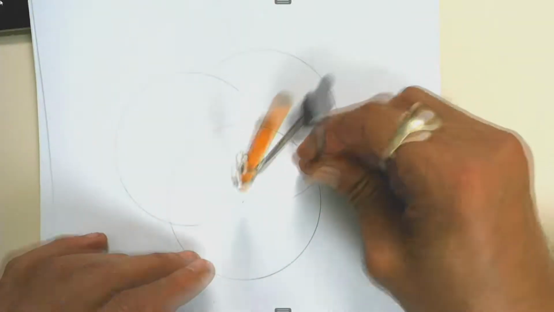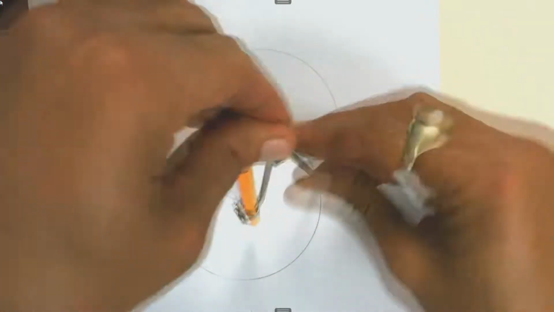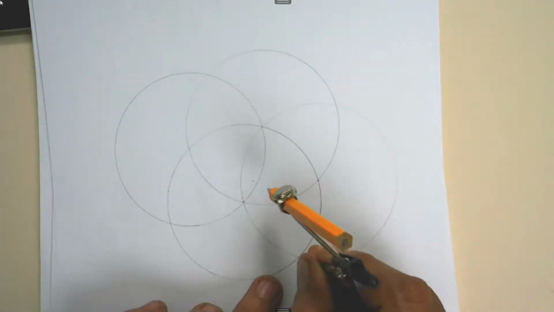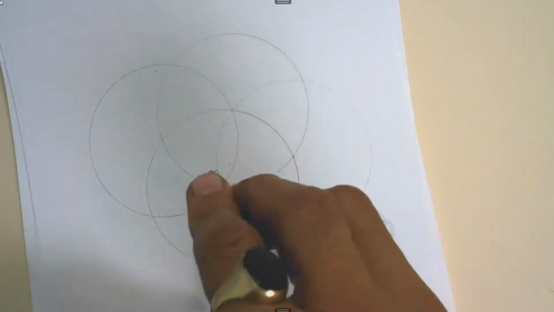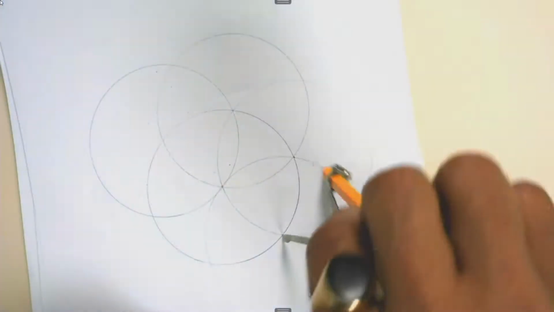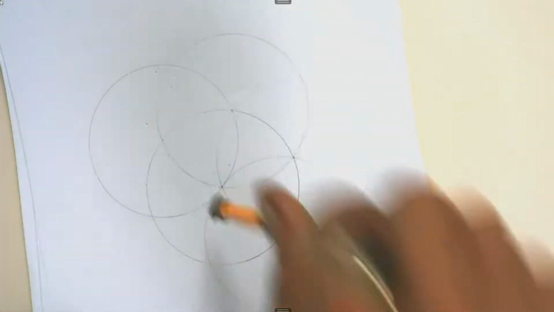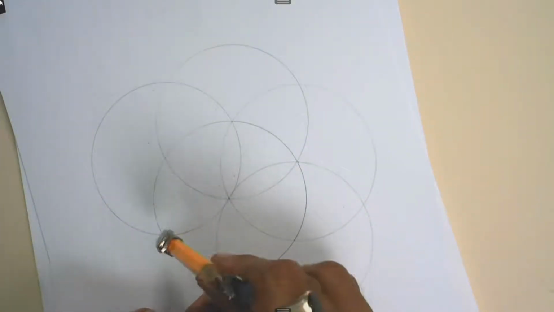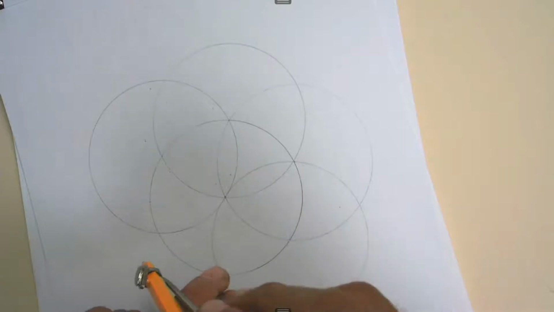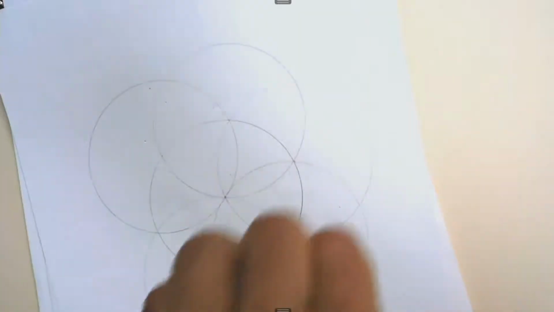Then I put it again. I must make sure that my radius stays the same. It mustn't move. Then I draw my circle. Then I go to that one again. Carefully place it there. My radius must stay the same. And I draw the circle. And I go and do the same. I place it there. My radius stays the same. And I draw the circle.